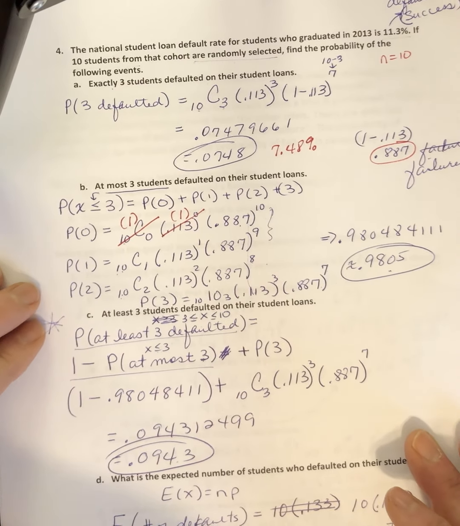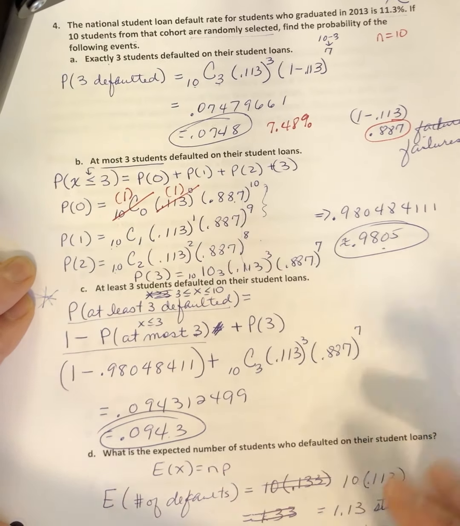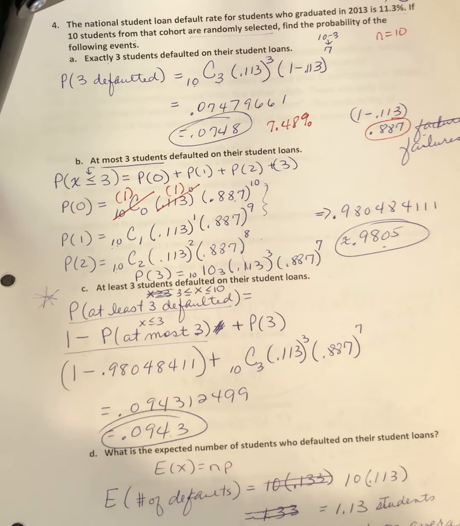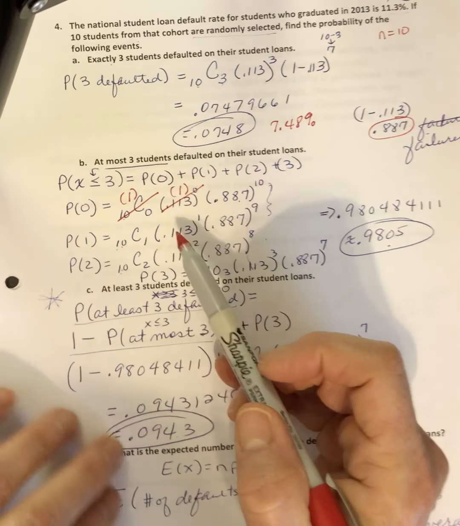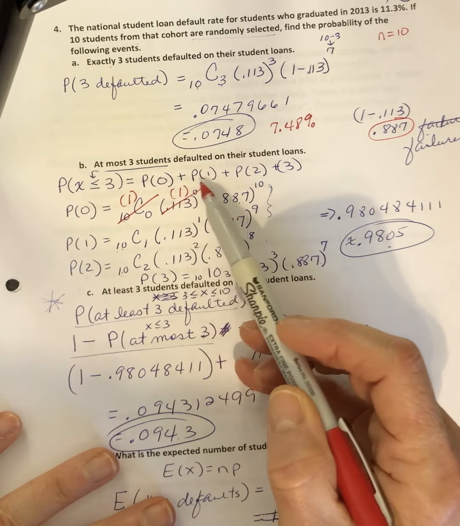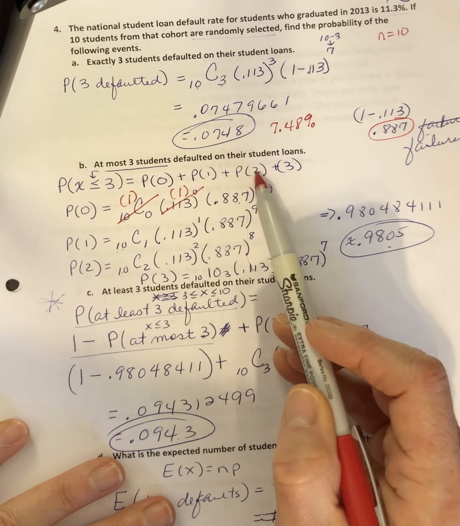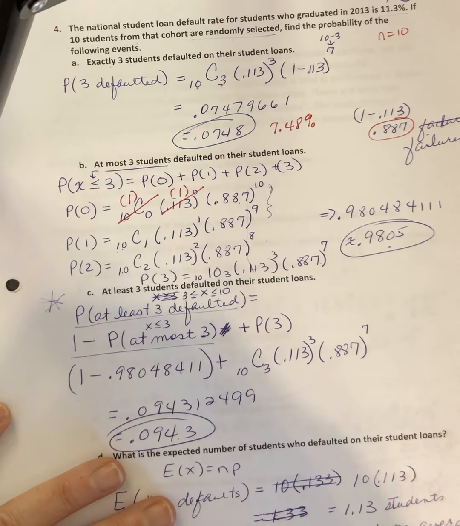So let's look at this next one. It's a little bit harder. At most, 3 students defaulted on their loan. So out of 10 people, at most 3 did. That means you could have 0 defaulted, or 1, or 2, or 3. That's how you mathematically think about at most 3.